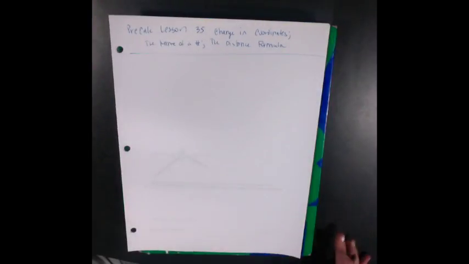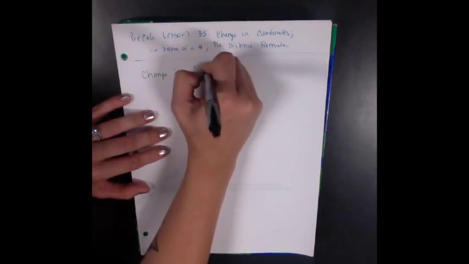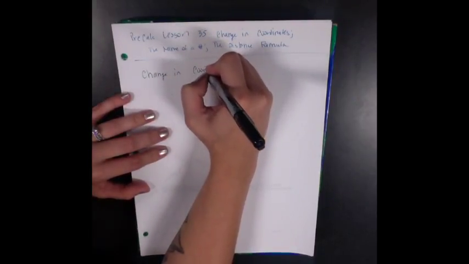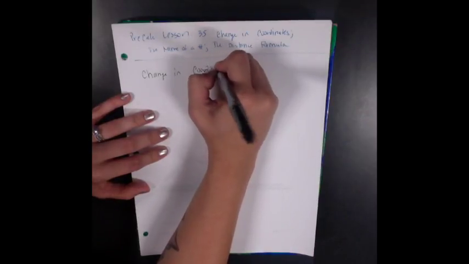Hello, today we have Pre-Calc lesson 35, changing coordinates, the name of a number, and the distance formula. Change in coordinates is kind of an interesting idea.